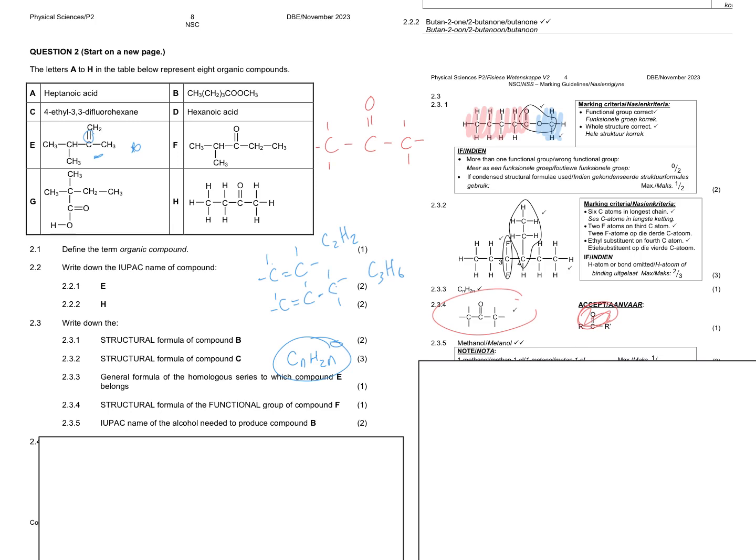That's quite nice, because if you say 1 methanol, though, you see there you only get 1 out of 2. Again, you don't need to say the 1 because there is only 1 carbon, so you don't need to specify that it's on number 1. But you get 2 marks for just saying methanol. So the IUPAC name of the alcohol needed to produce compound B, it's this blue part here. It's a 1 carbon alcohol, and so it's methanol.